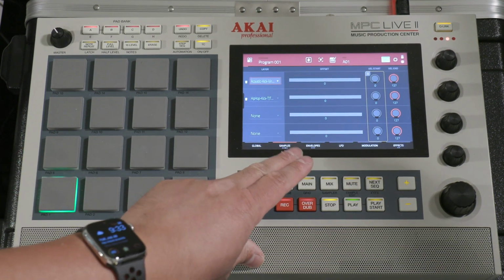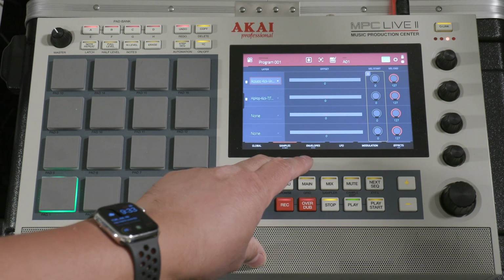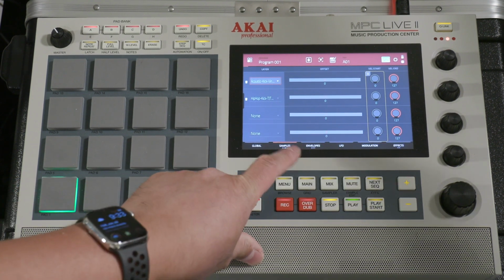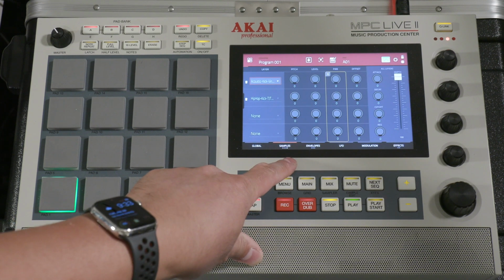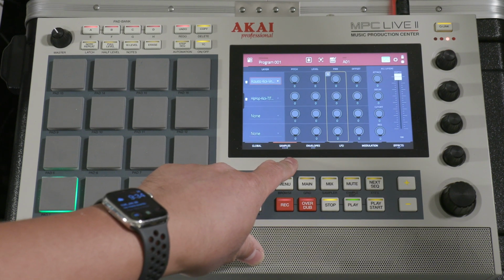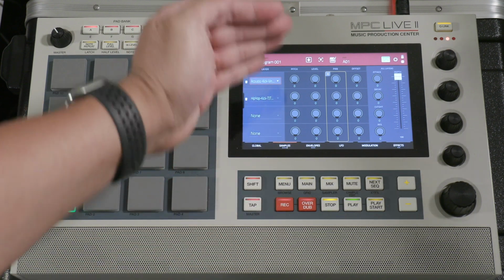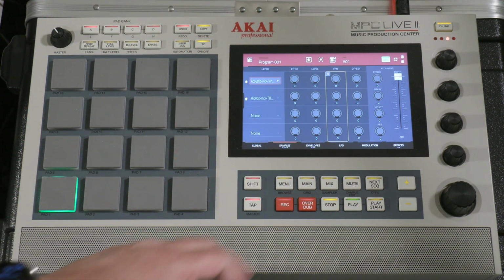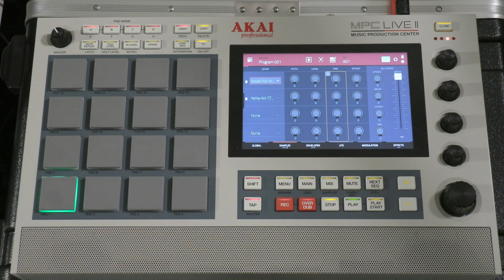If you go to the third page, you have even more options as far as velocity goes. If you go to the fourth page, you have another way of looking at the pitch, the level, the pan, and the velocity offset for the layers.